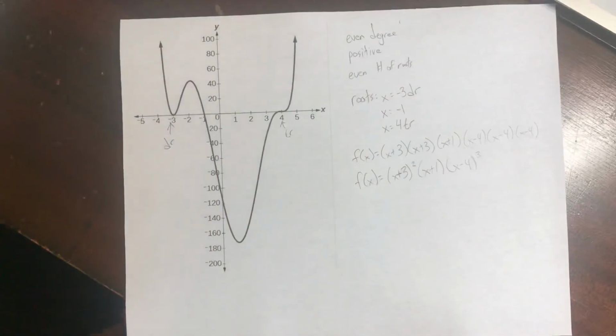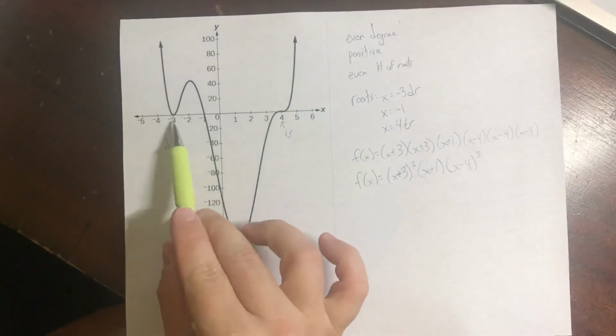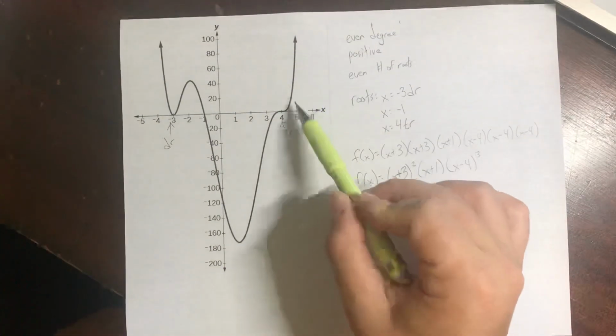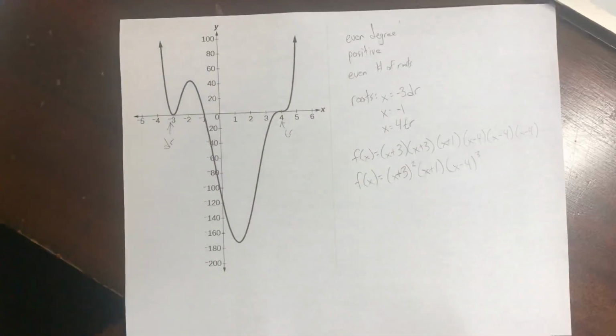And that's really it today. A big thing was multiplicity of roots. Remember, if we touch our x-axis, that's a double root. If we cross it in the same pattern as x cubed, that makes a triple root. There should be some practice available, just writing equations based on the graphs.